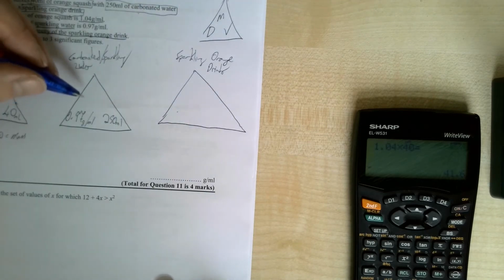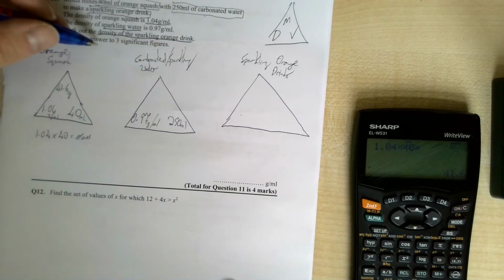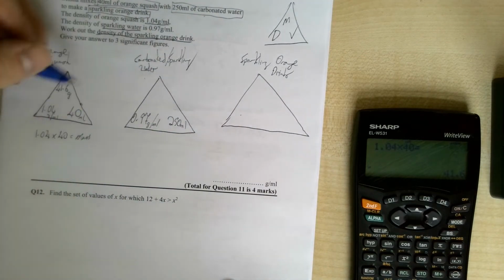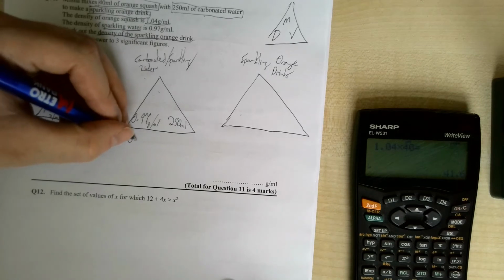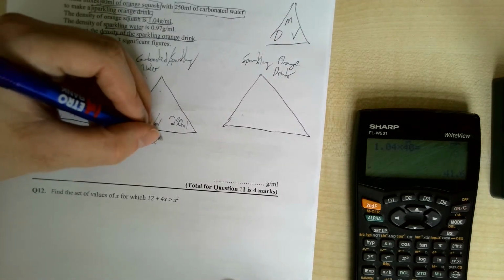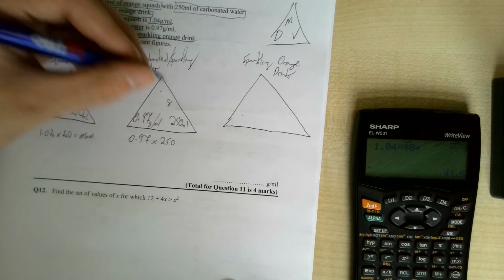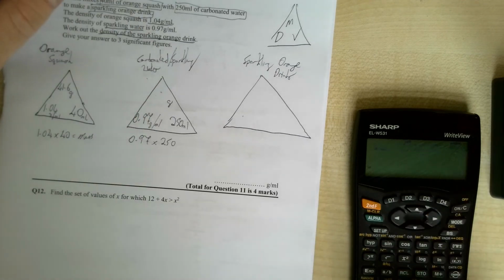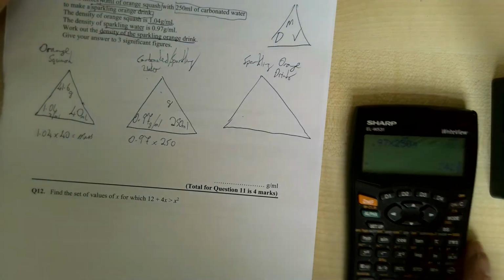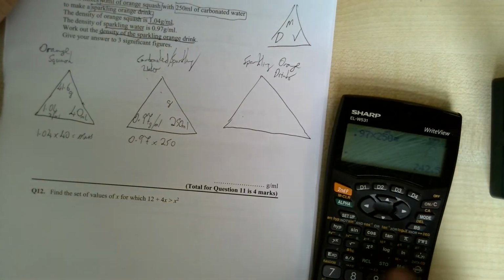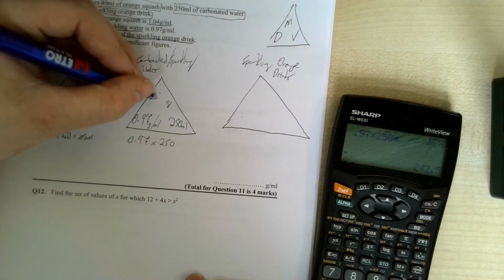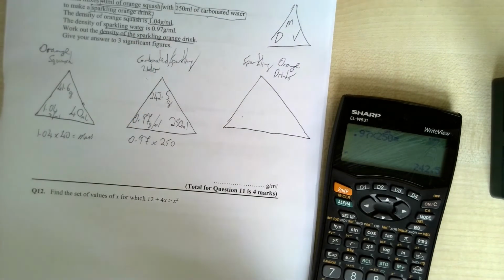Right, let's continue with back here. Let's find the mass. So similar to previously, to find the mass, it's going to be 0.97 multiplied by 250. It's grams in the density, so the mass is going to be grams. 0.97 multiplied by 250 is 242.5 grams.